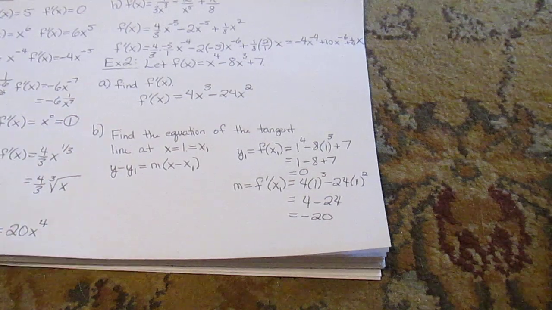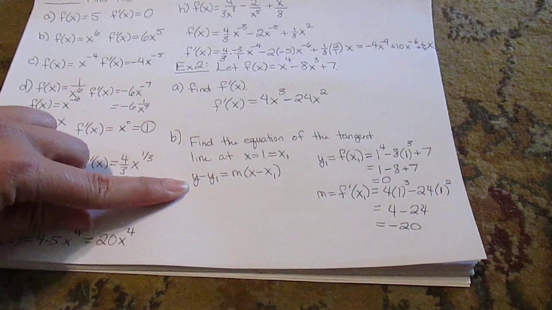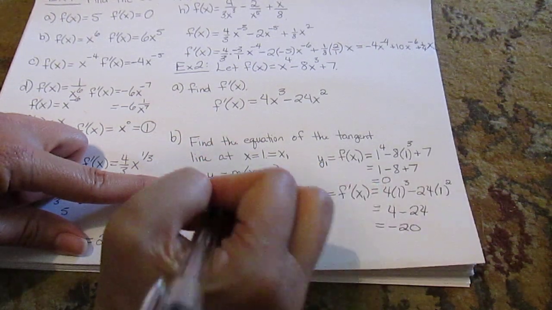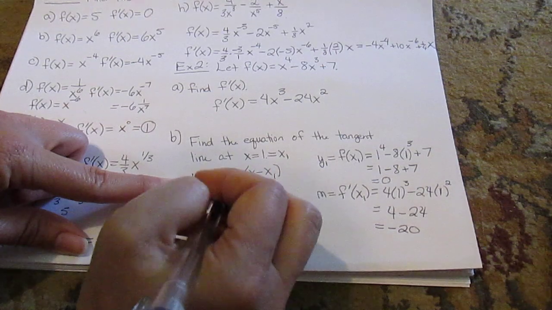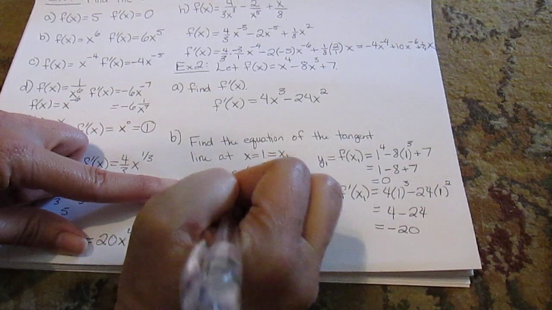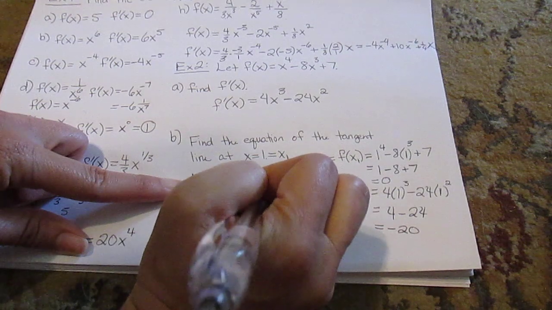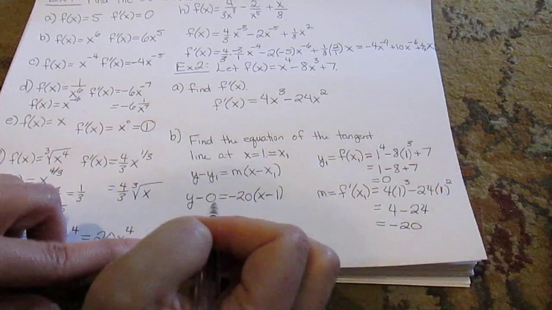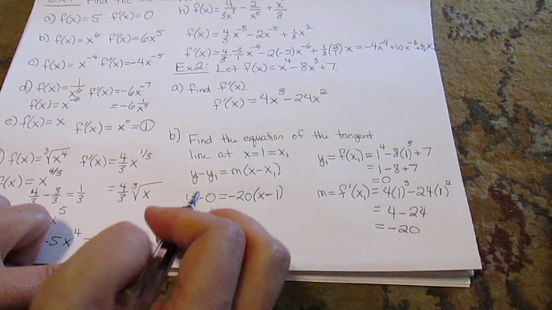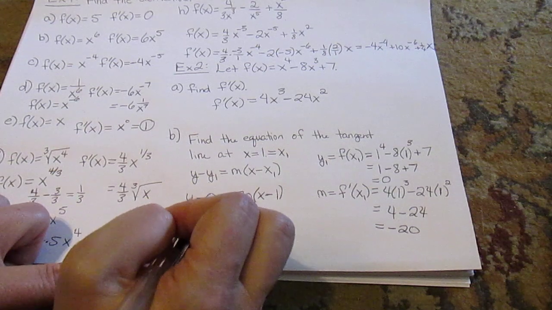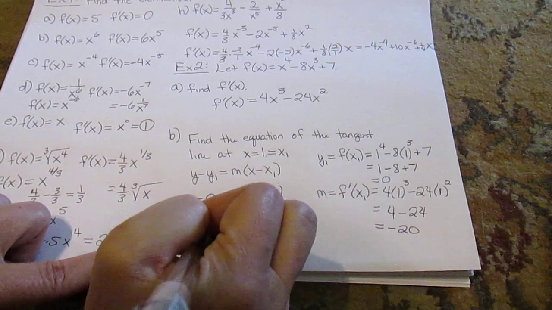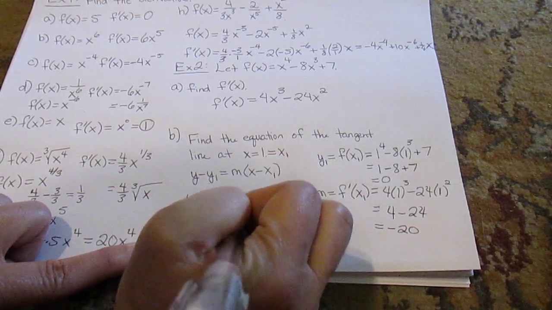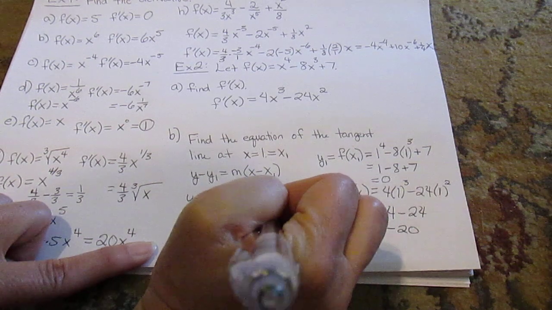Okay, so we found all the pieces we need, so finally just plug them into your formula. So we've got y minus the y1 we found was 0 equals the m we found was negative 20 times x minus my x1 is 1. And then just put it in slope-intercept form. This one's not bad because this one was 0 right here, so this is already y. And go ahead and just distribute your negative 20. So negative 20x plus 20.